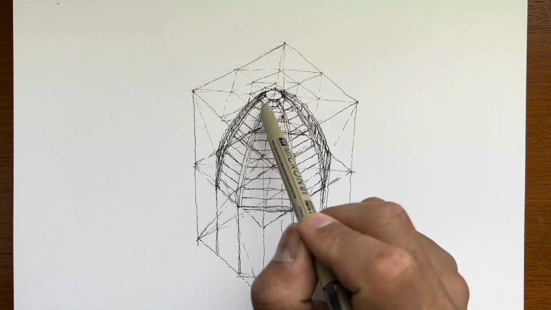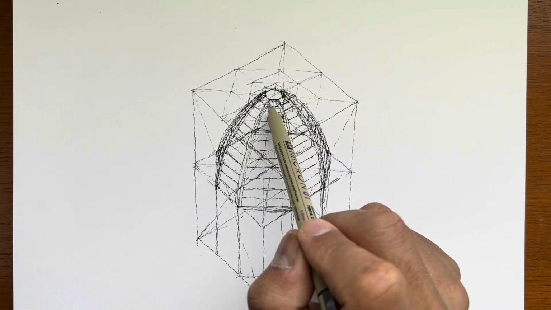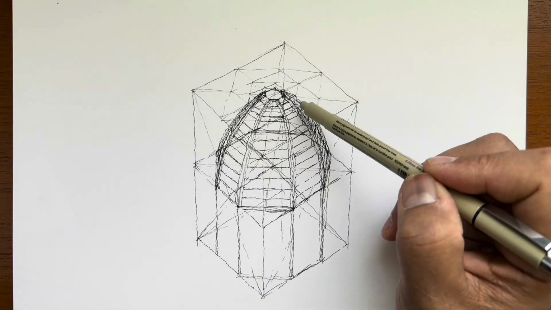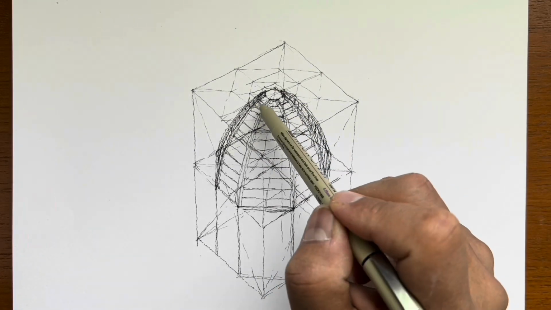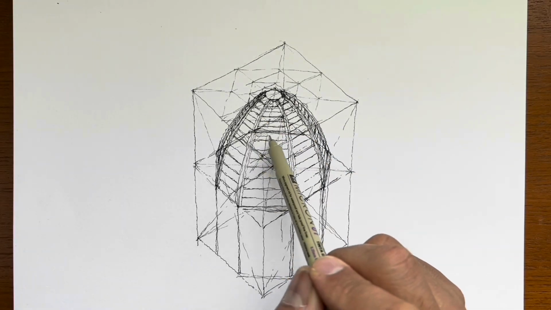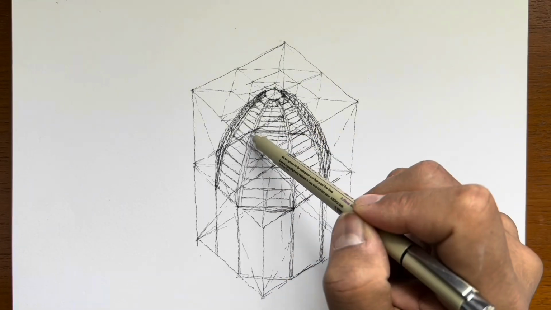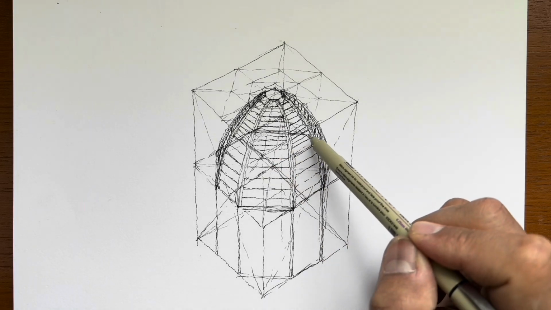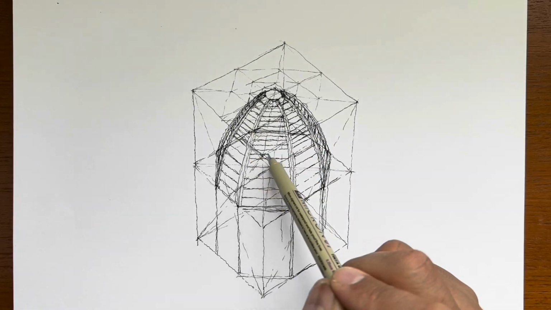Then of course add more, make it much denser, and give a sense of more realism. And of course continue like this.